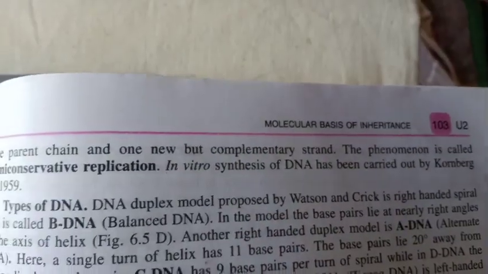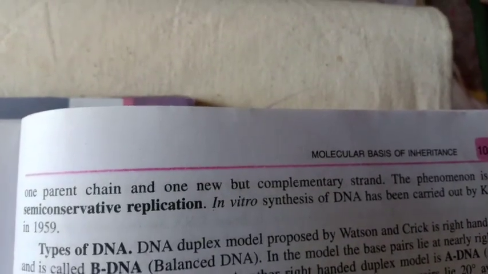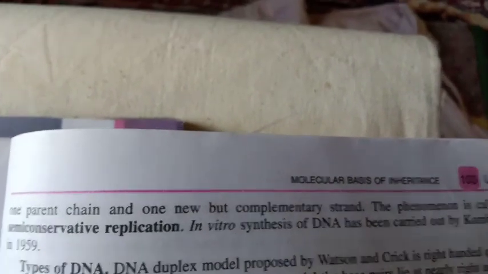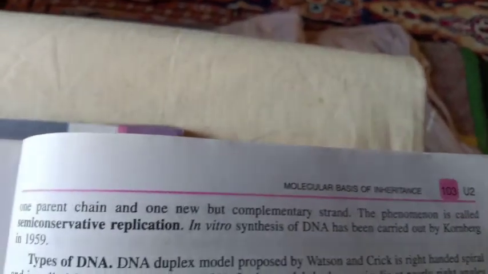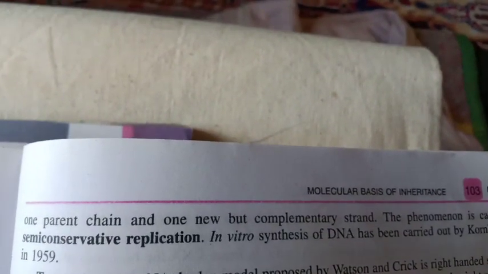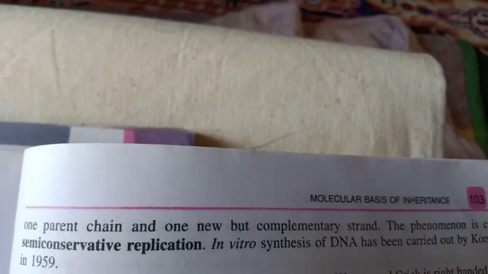This phenomenon is called semi-conservative replication. In vitro synthesis of the DNA was carried out by Kornberg in 1959.